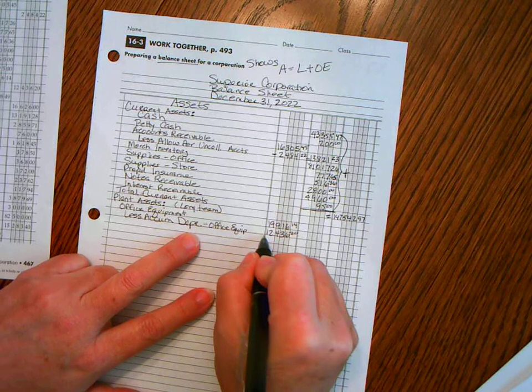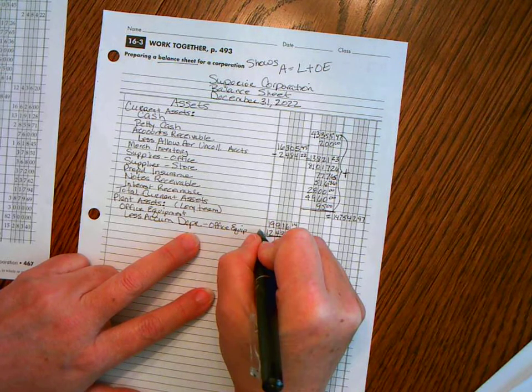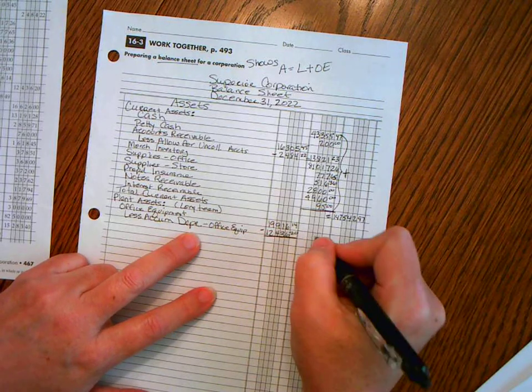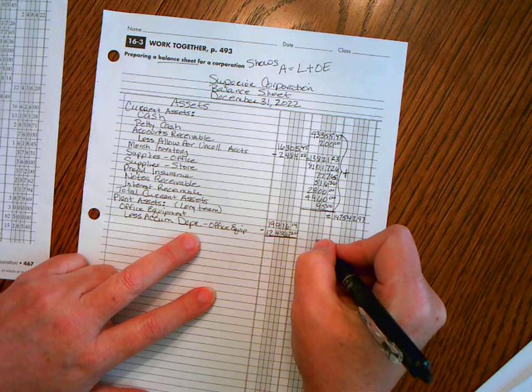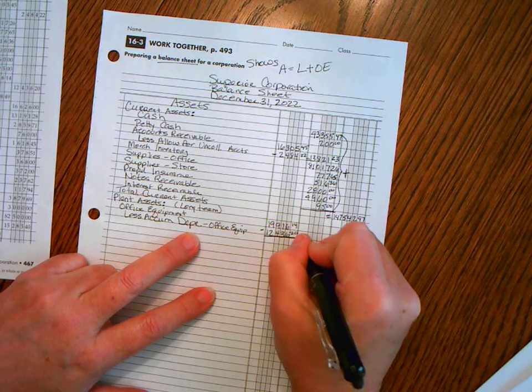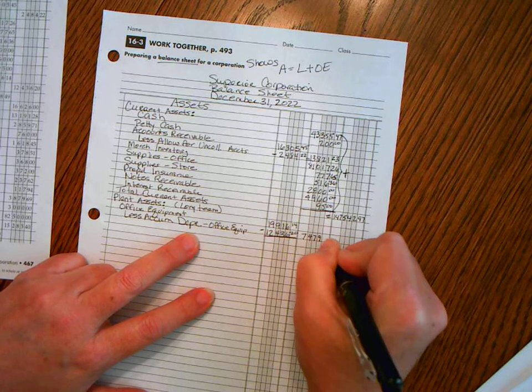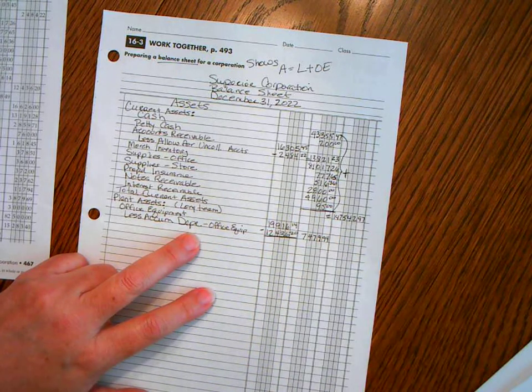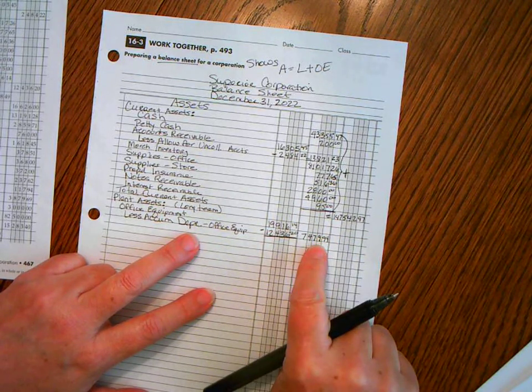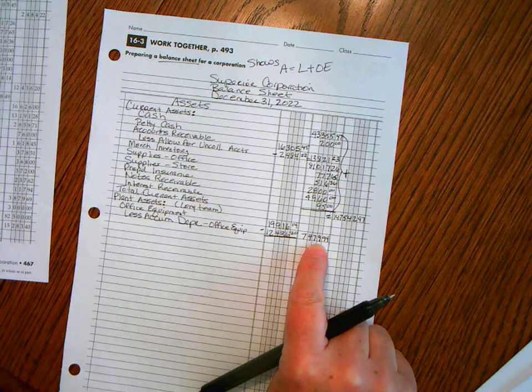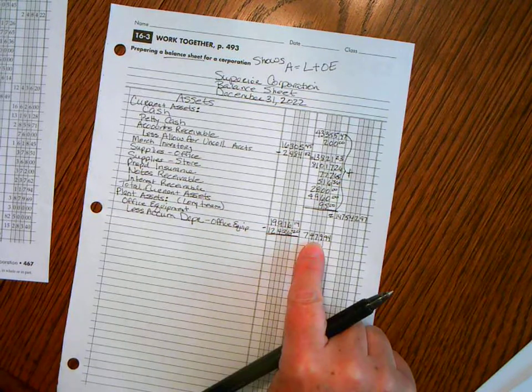So we'll subtract it, and the value of the office equipment that we're actually calculating is the difference, 7,479.94. So that's the value of our office equipment. We bought it for 19, but it's only worth this right now, and that's what's on our books.